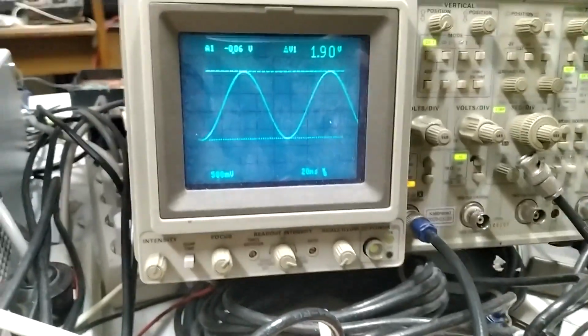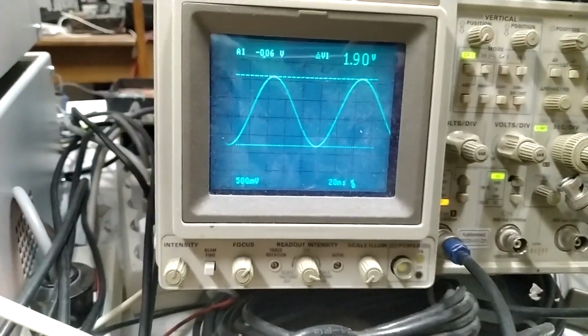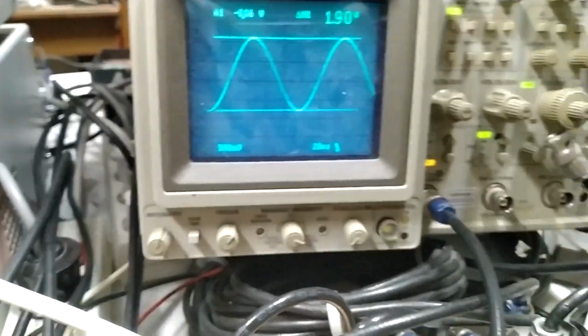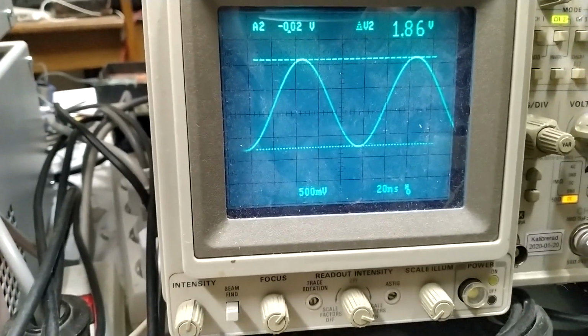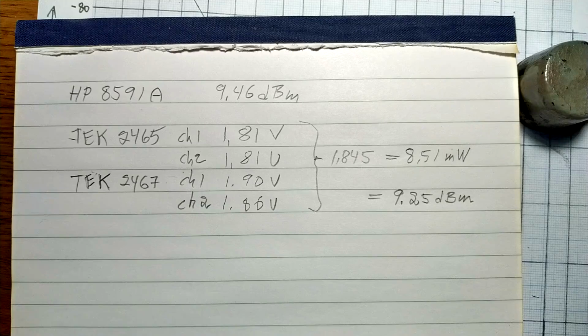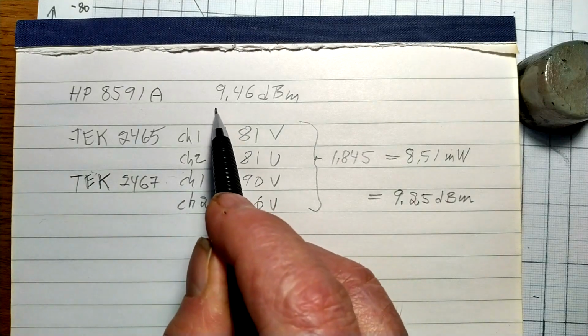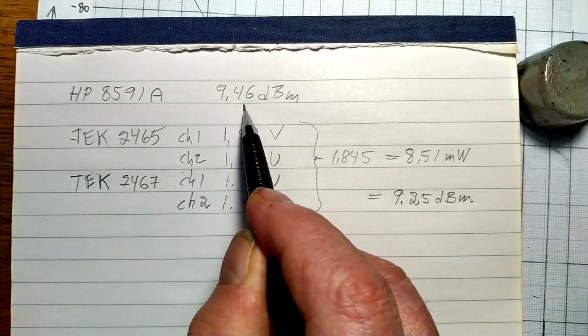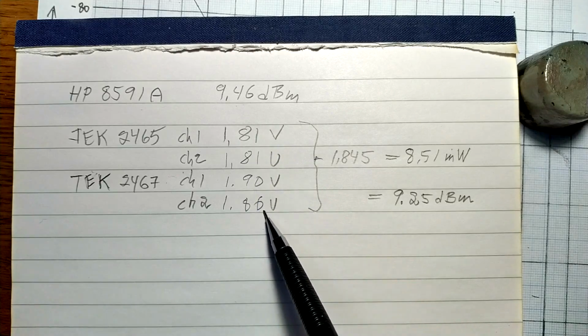And then I move the cables to another oscilloscope, and then I see 1.90. Channel 2 on the second oscilloscope gives me 1.86. I found that the spectrum analyzer tells me the level is 9.46 dBm, while the oscilloscopes gave slightly different results, but in decibels this is very small differences.